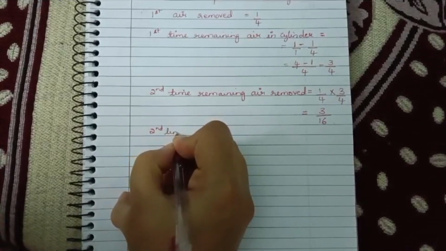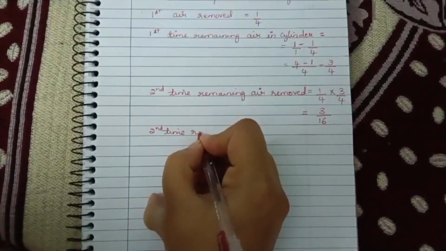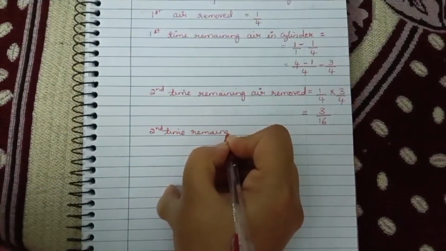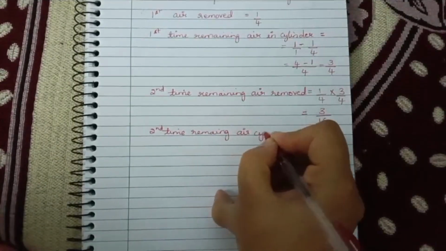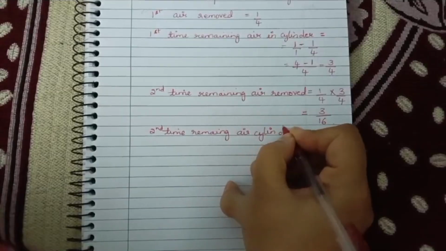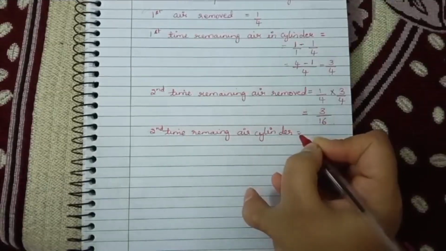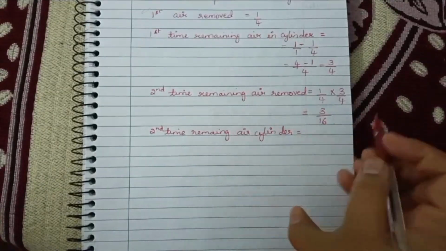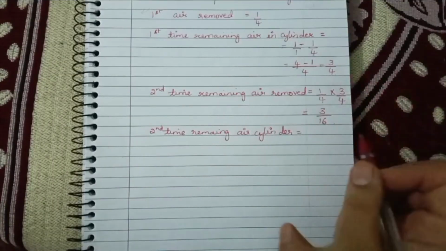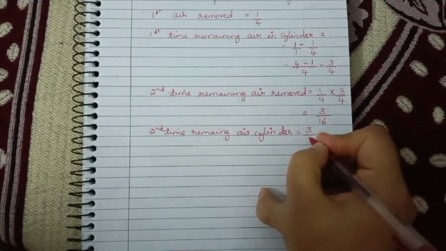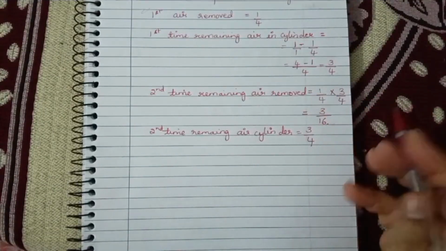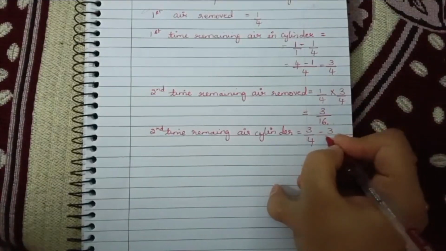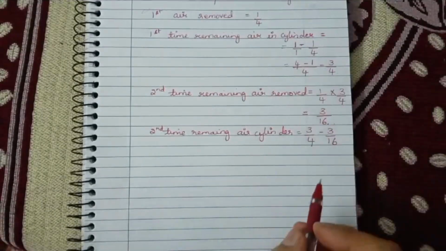Second time remaining air in cylinder: first what we have got as the remaining we will write over here, 3 by 4, and air removed here is 3 by 16. So 3 by 4 minus 3 by 16.